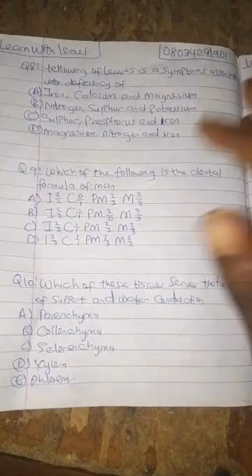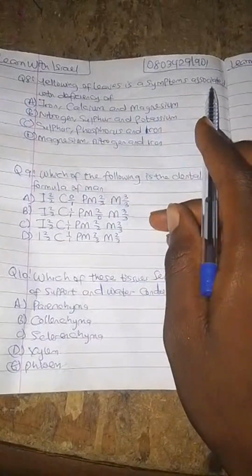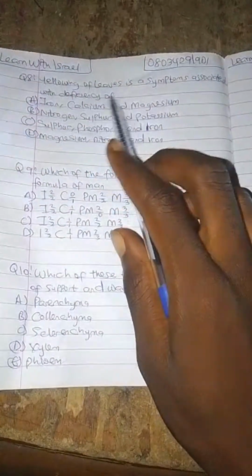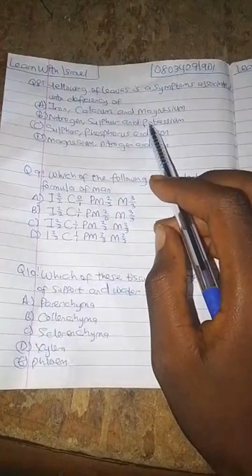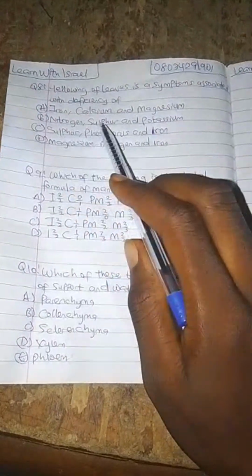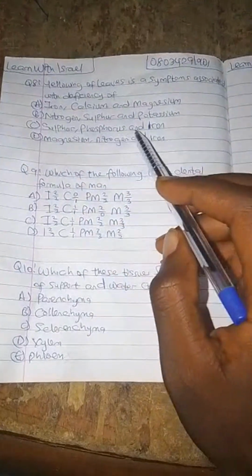Question 8. Yellowing of leaves is a symptom associated with deficiency of A, iron, calcium and magnesium, B, nitrogen, sulfur and potassium, C, sulfur, phosphorus and iron, D, magnesium, nitrogen and iron.